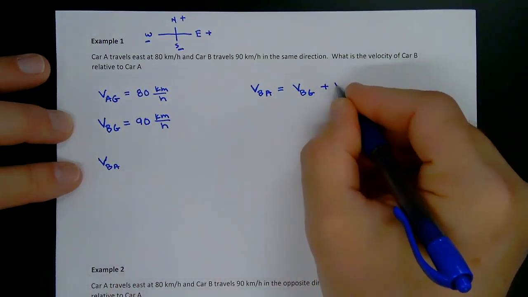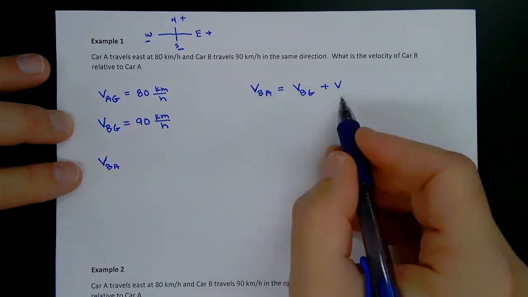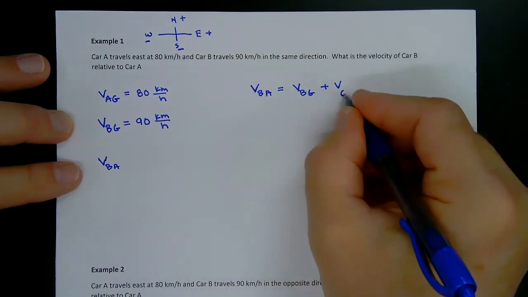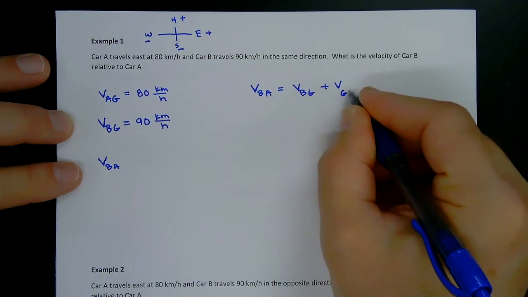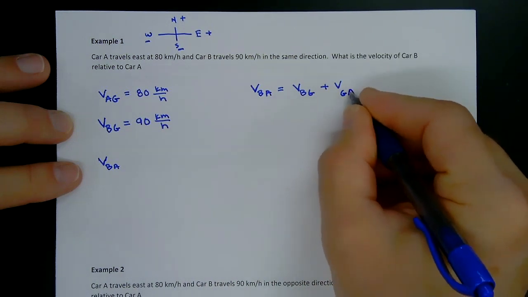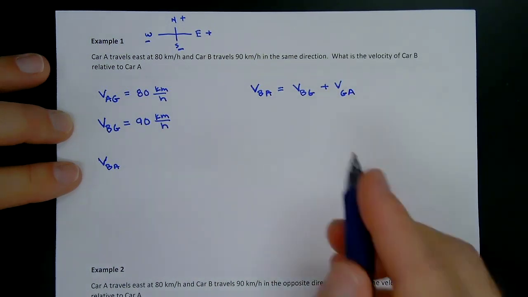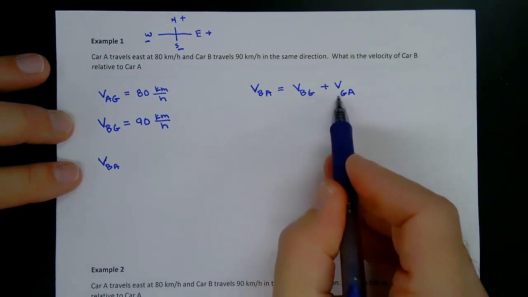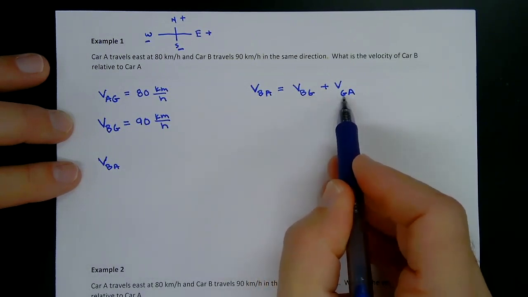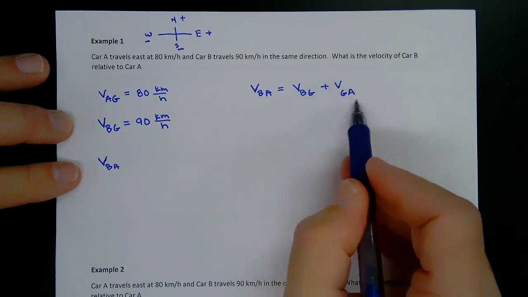Plus the velocity of, and we would need to write the ground relative to A, and we need to end it with A. And the G needs to be the last one here, but the first one here, okay? Now, we weren't given this, right?